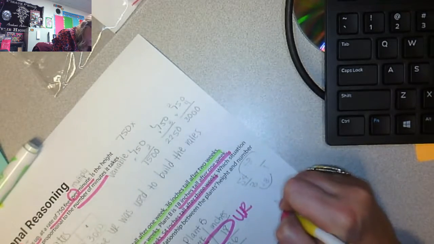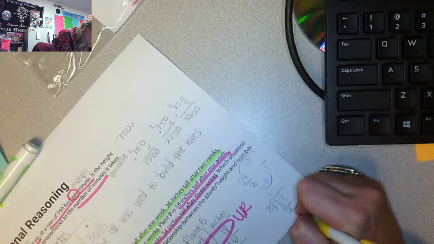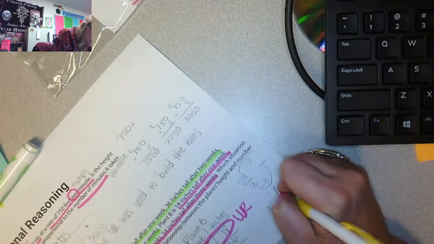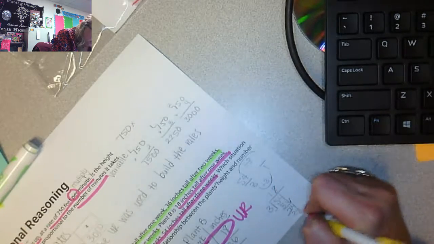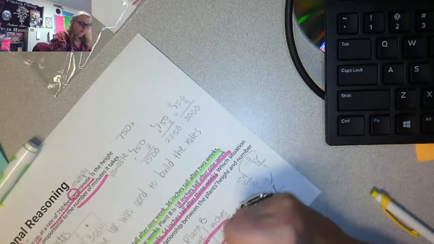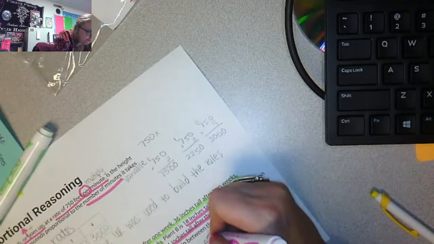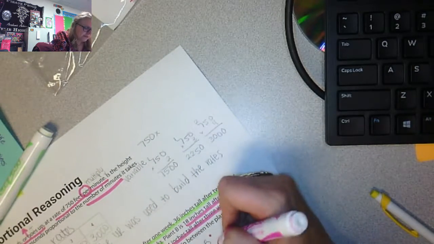So I have to do 54 divided by 3. So that gives me a 1, gives me a 2, bring down the 4. That gives me an 8. So once again, that gives me 18 inches in 1 week. So that also gets a check mark. So now, since all of these rates simplify down to the same unit rate, plant B is proportional.